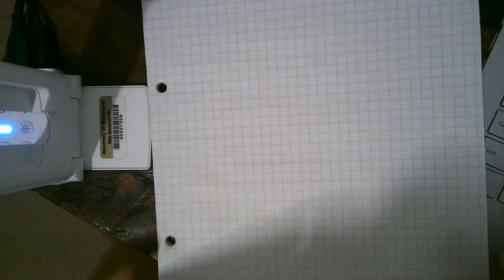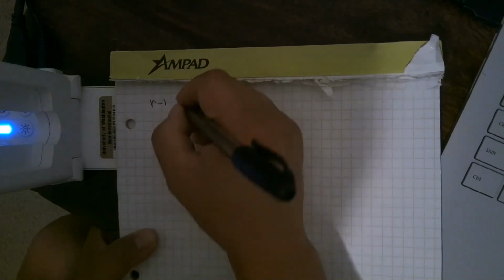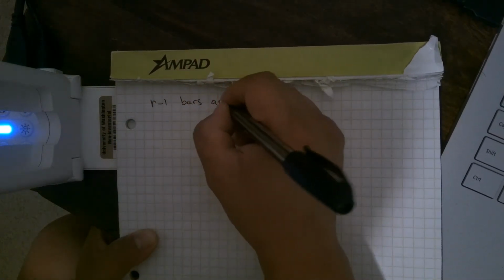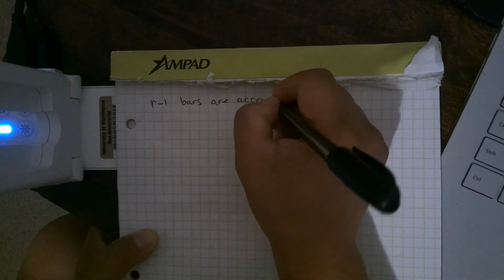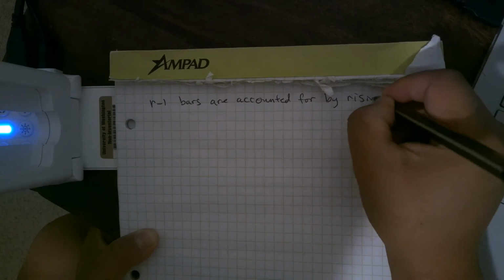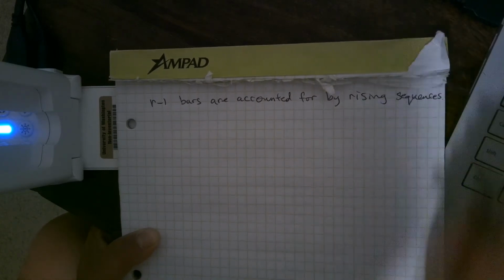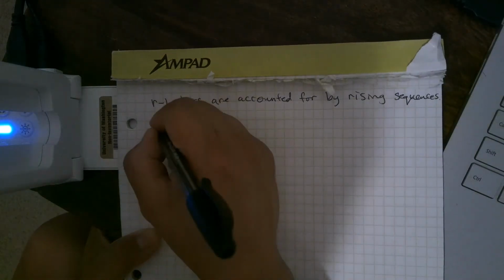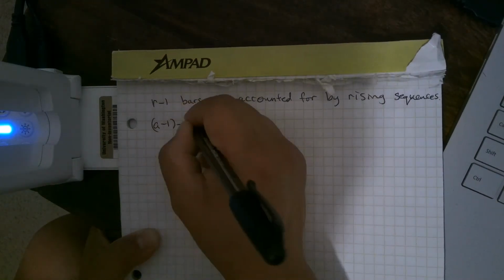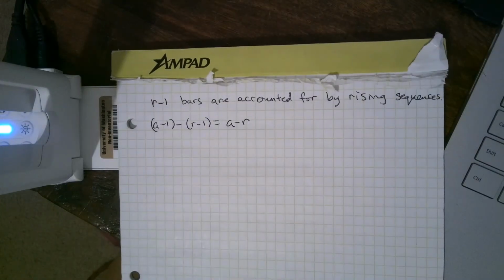And then what they're saying in this section is that R minus 1 bars are accounted for by the rising sequences. Every time you have a new rising sequence, you know where a bar has to go. And there's A minus 1 total bars, so if we subtract that off, there's A minus R bars left that you can put wherever you want. That's what they're talking about in that section.